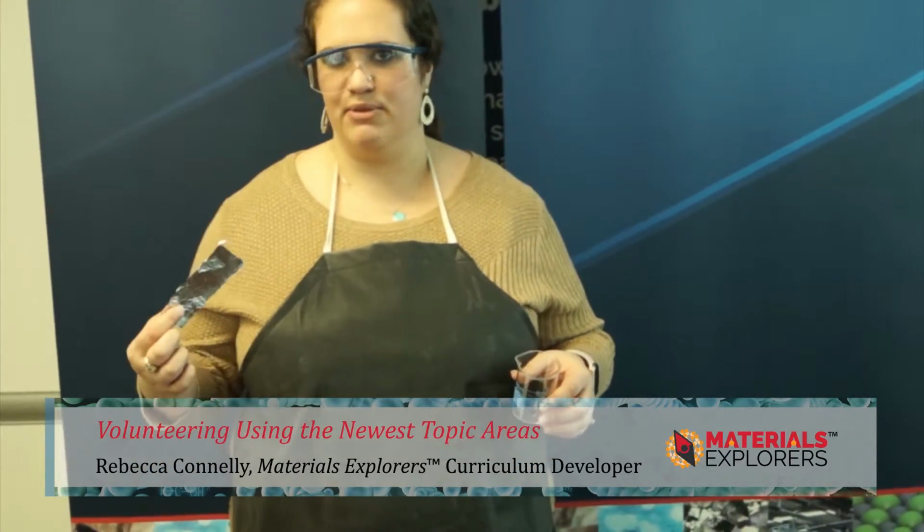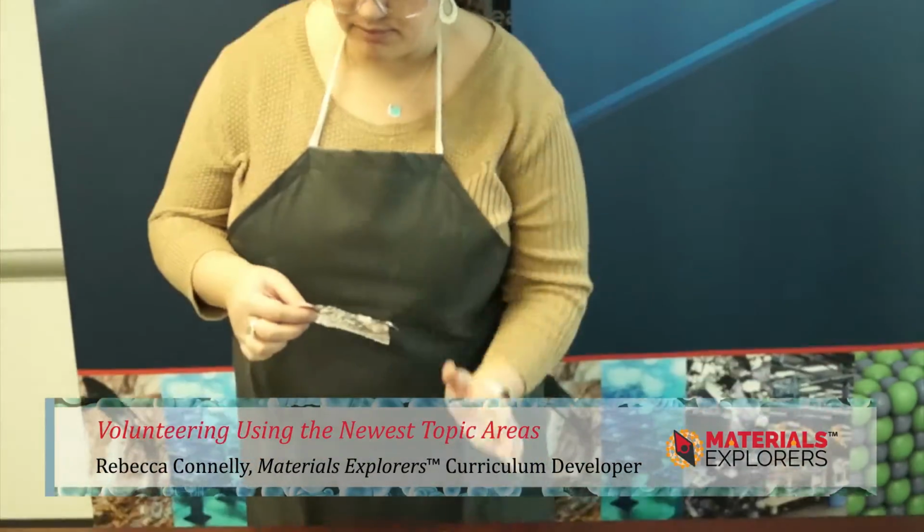A second demonstration that the volunteer could conduct is using similar materials, except I'm going to replace the paperclip with a piece of aluminum foil.